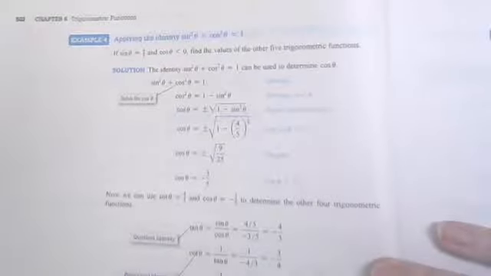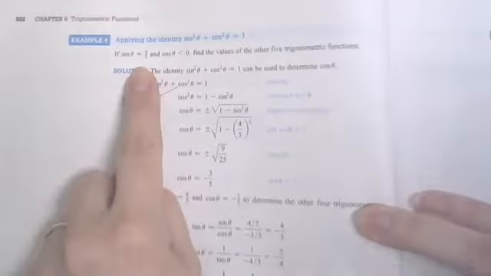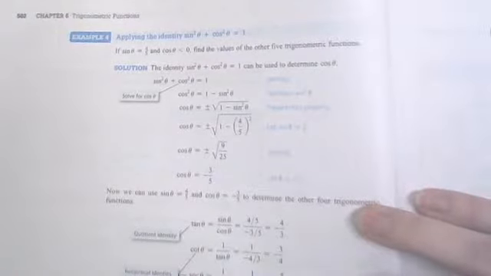Hello. In this video, I want to take another look at example 4 in your book from section 6.4. In this problem, we're given the value of sine of theta, and we're told that cosine of theta is negative, and we're asked to find the values of the other trig functions of theta.